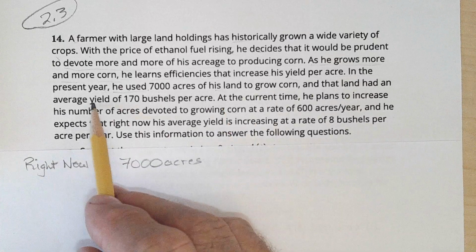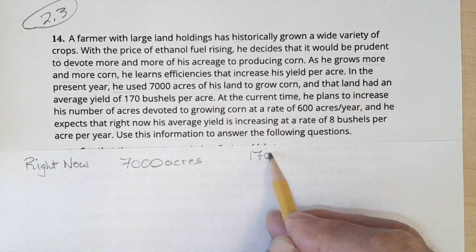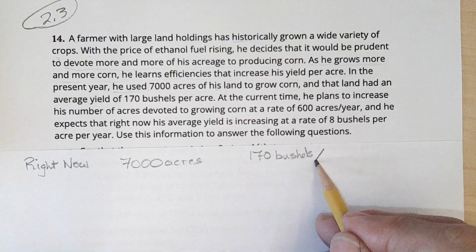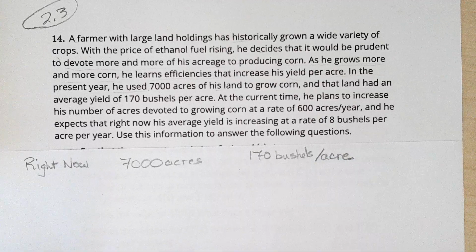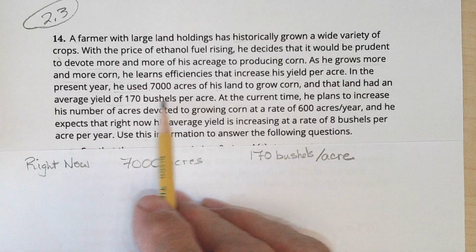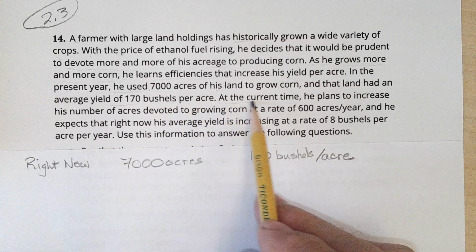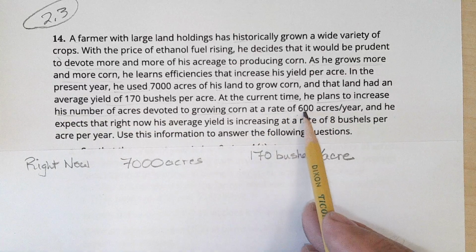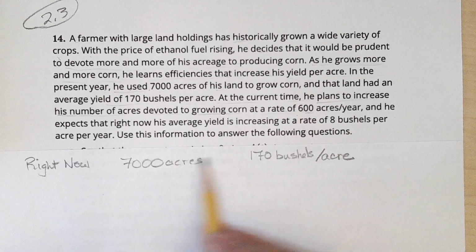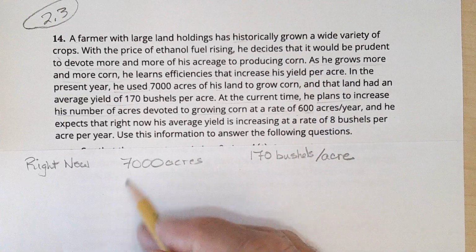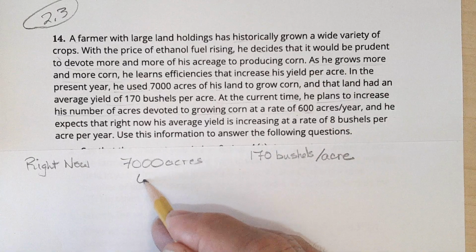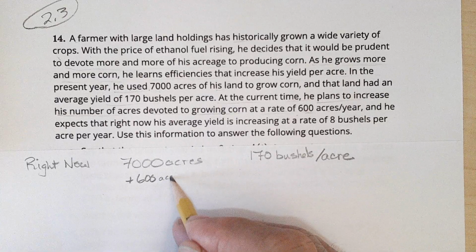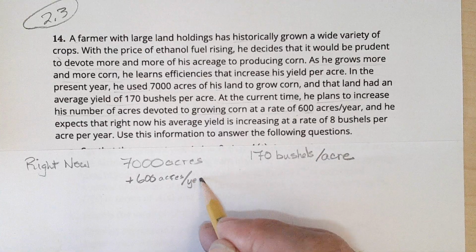And he gets 170 bushels right now per acre. At the current time, he plans to increase the number of acres devoted to corn at a rate of 600 acres more each year. So he's got 7,000 acres in there, and he wants to change it by plus 600 acres per year.